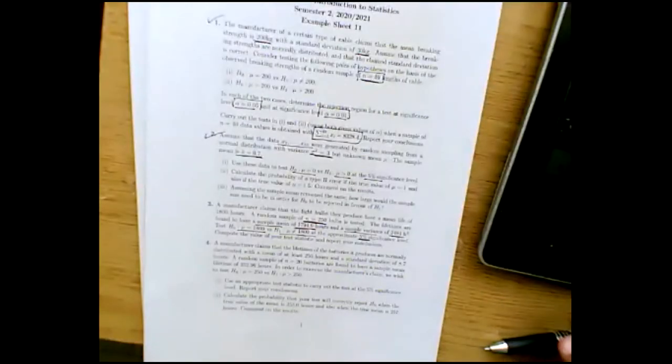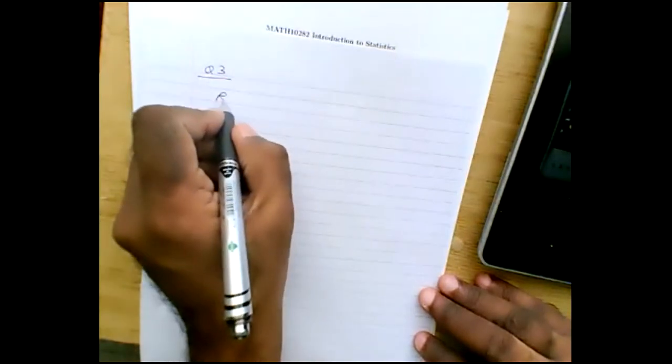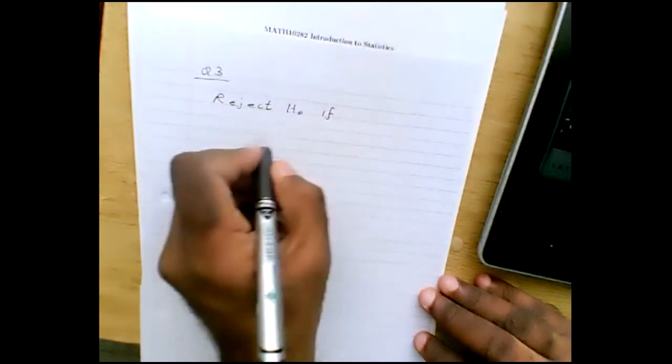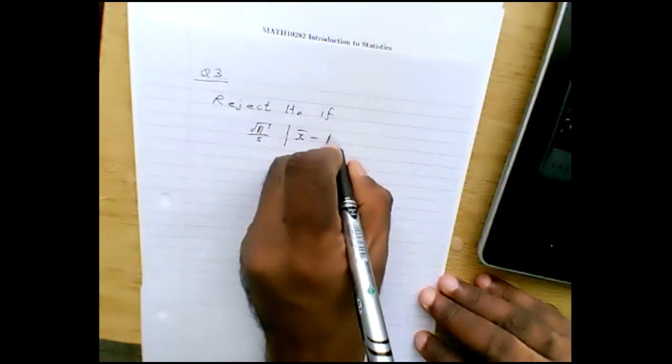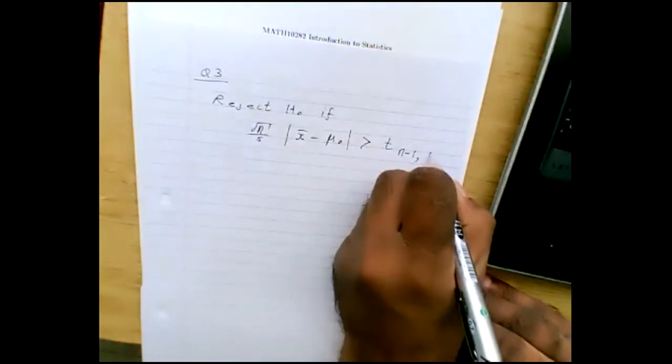Okay, so let me write that down. So this is question number 3. The rejection rule that we need to use is that we reject H0 if root of n divided by s times this is greater than this.